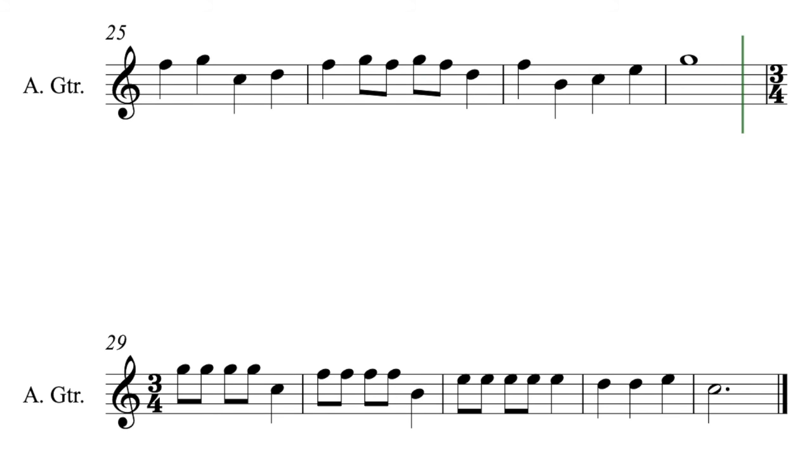Now we go to 3, 4. 1, 2, 3. 1, 2, 3. 2, 3. And we have reached the end.